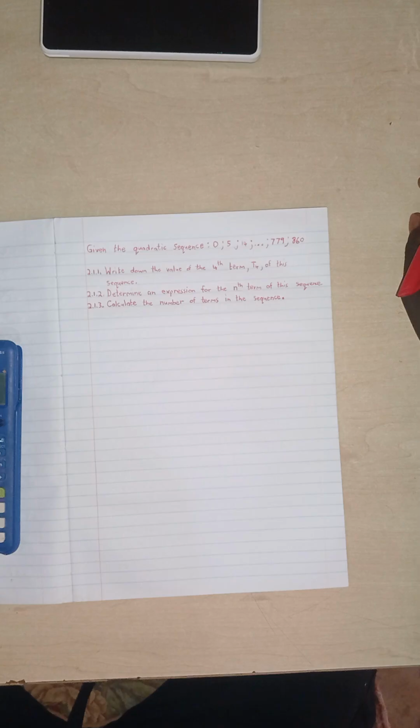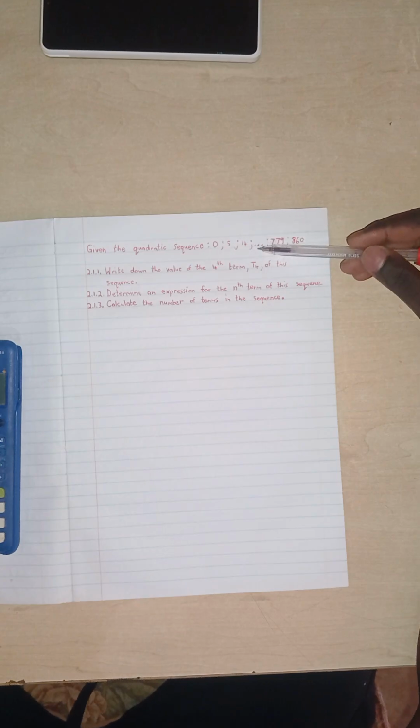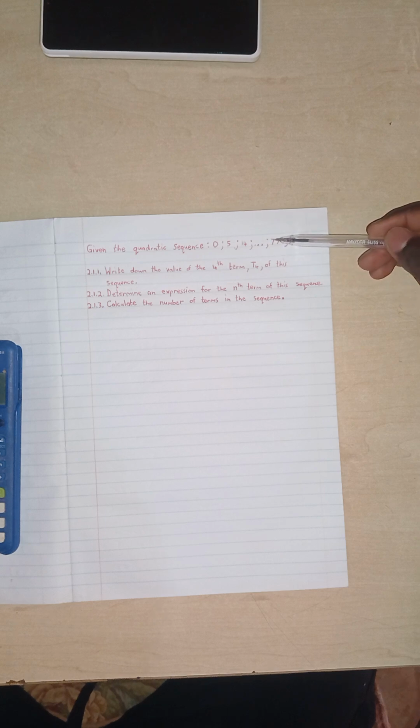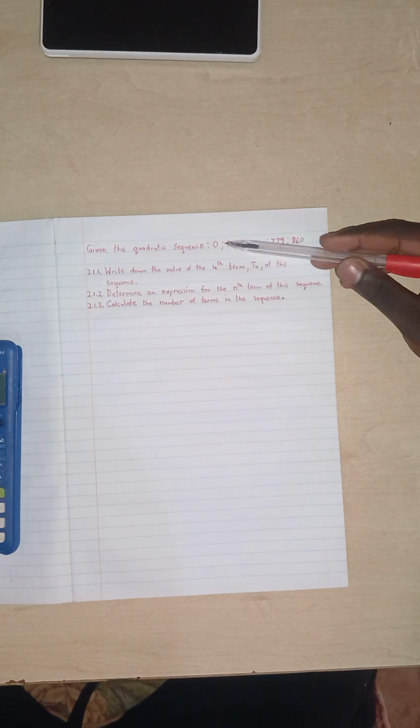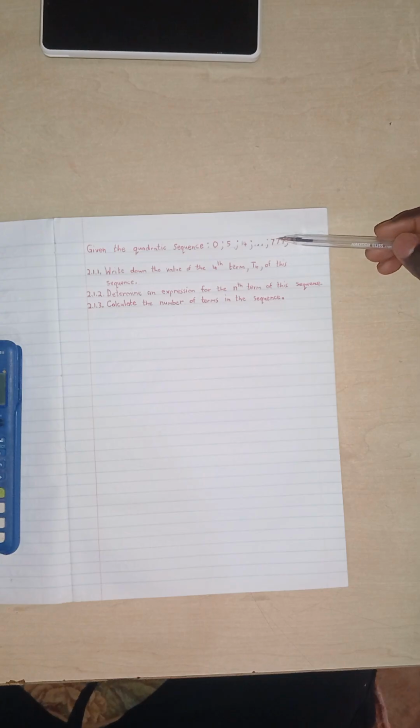Given the quadratic sequence 0, 5, 14, and it continues up until 779, then 860, meaning this is our last term. First term, second term, third term, then there are terms in between up until it reaches 779 and 860.